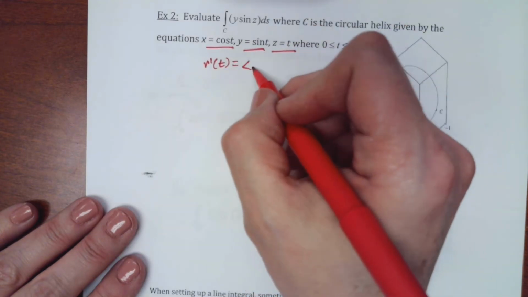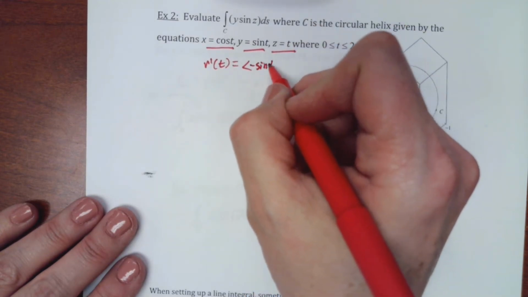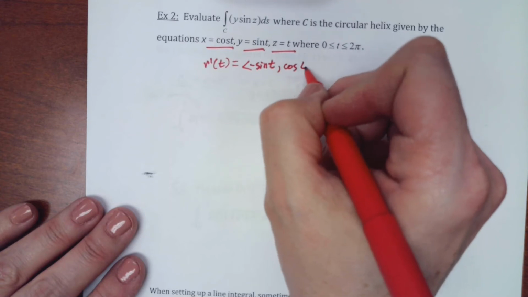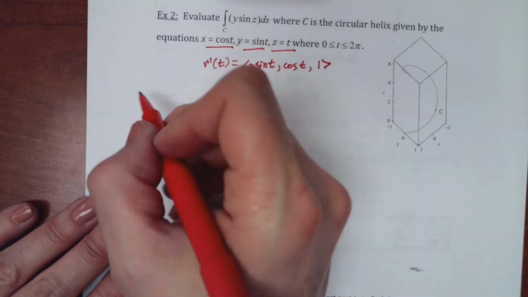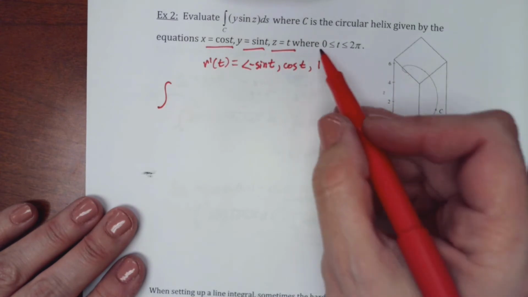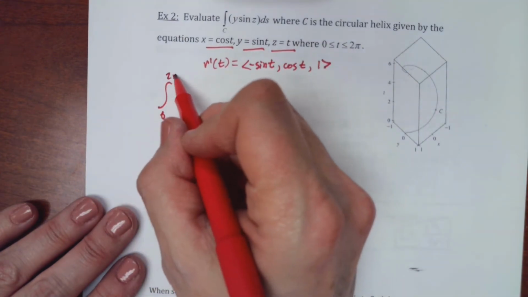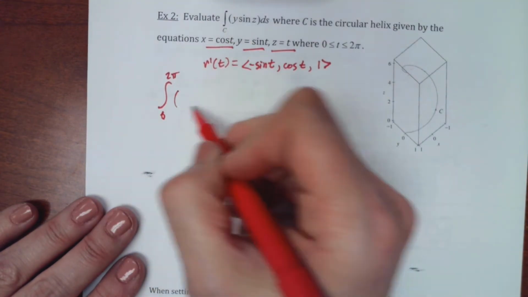So the derivative of cosine is negative sine. The derivative of sine is cosine. And the derivative of t would just be 1. Okay, so I'm going to set up my integral, 0 to 2 pi. I have to plug my stuff in. I'll do that in a minute.